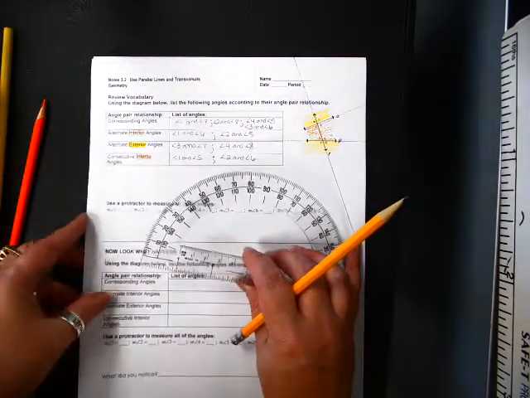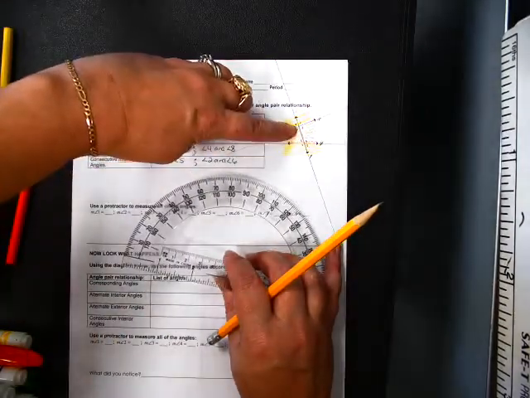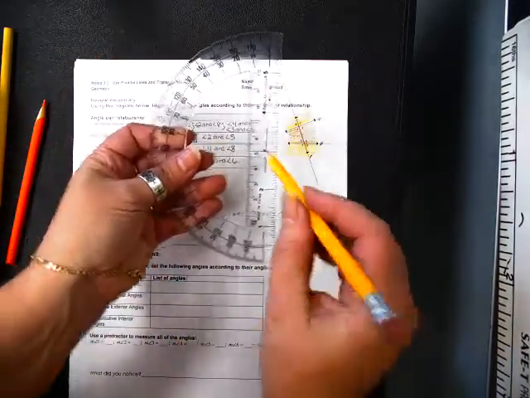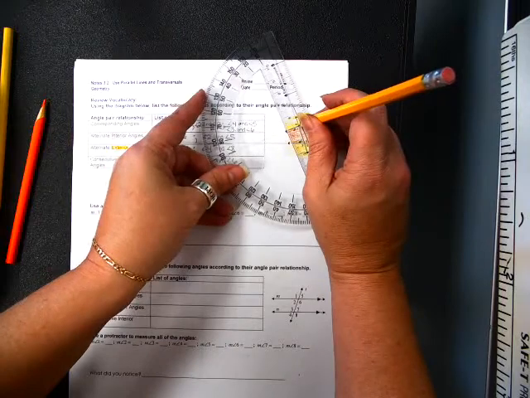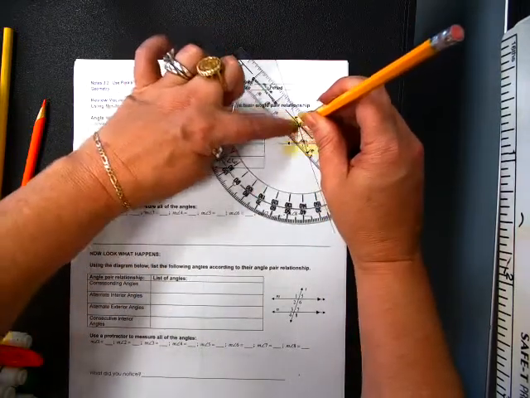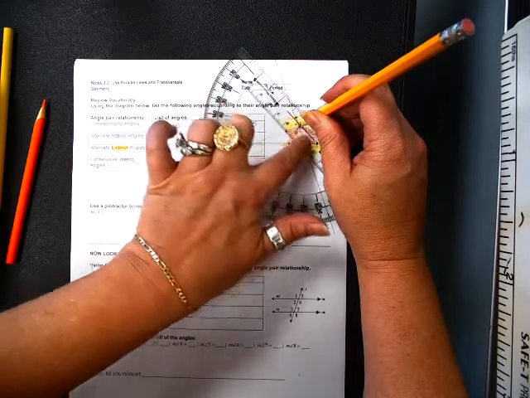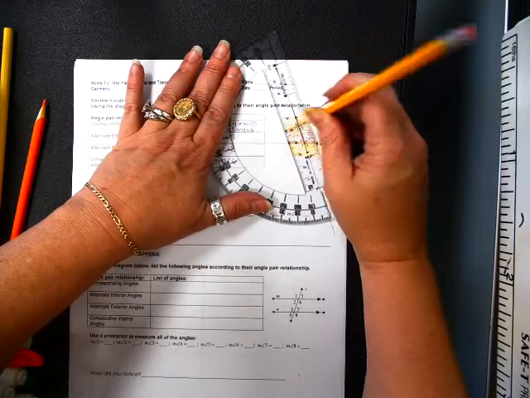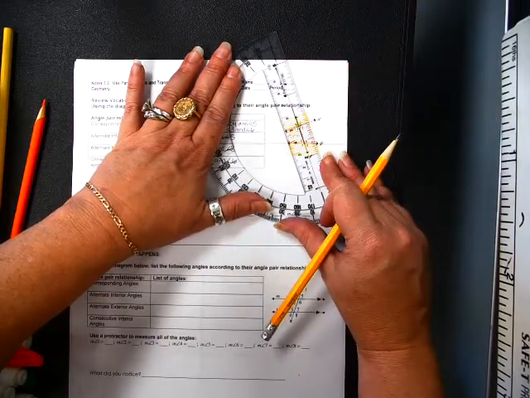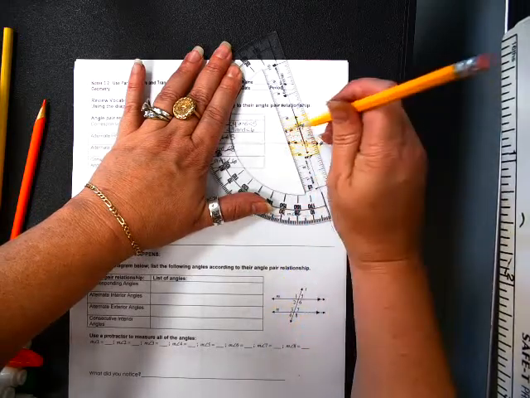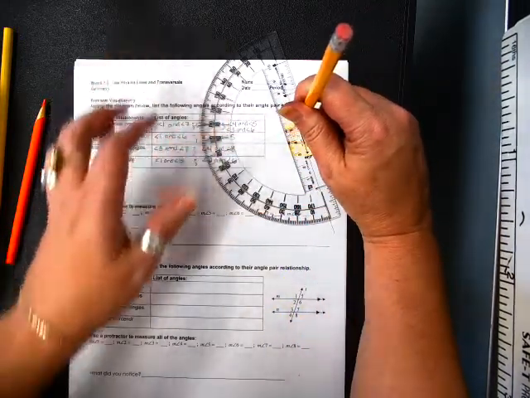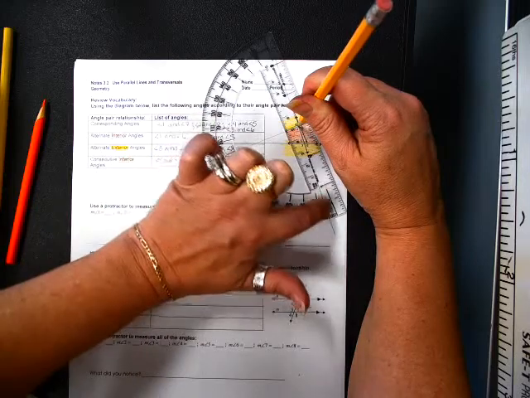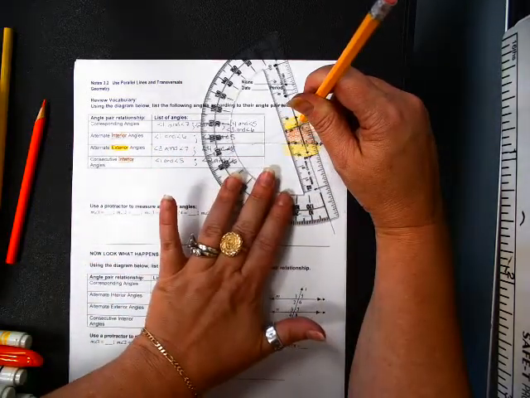So in order to measure each one of the angles, I need to locate the angle. This orange angle right here, that's angle 1. So I'm going to put this point on the protractor right here at that vertex, and you'll see that there's a line right here. You're going to line that line up with the transversal. So right there, it lines up. Okay, and so I'm going to put my pencil there and I'm going to rotate it around. Here, you've got to make sure that this line right here is lined up with the transversal as well.